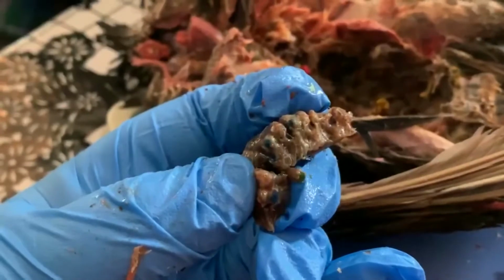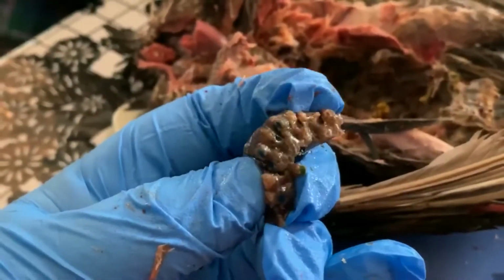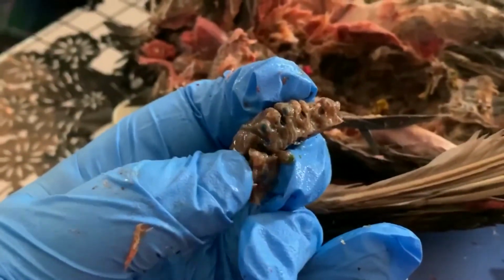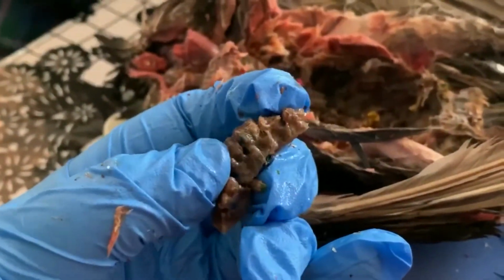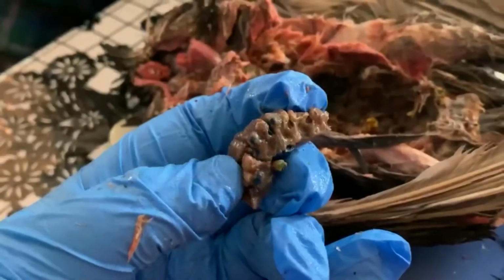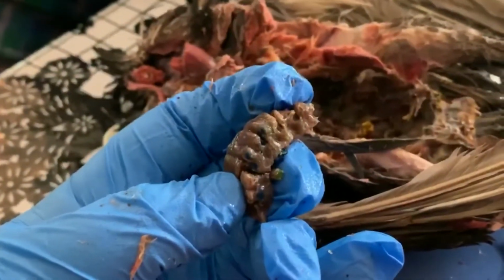So here we've taken this lung out, and you can really see these individual air sacs that make up the structure of the lung. Each of these can inflate as the lungs fill with oxygen.